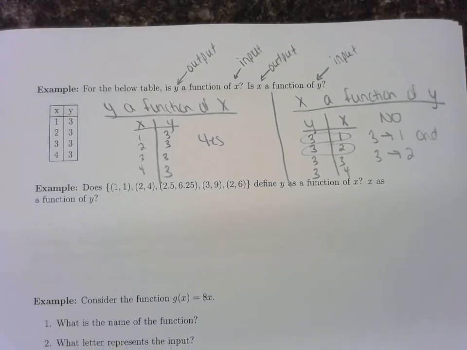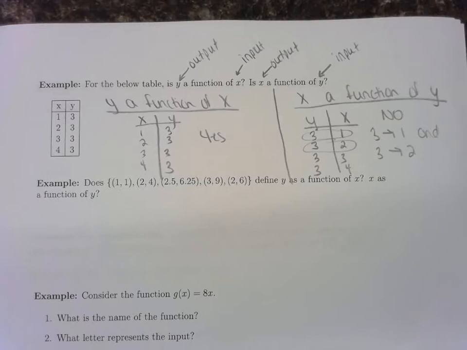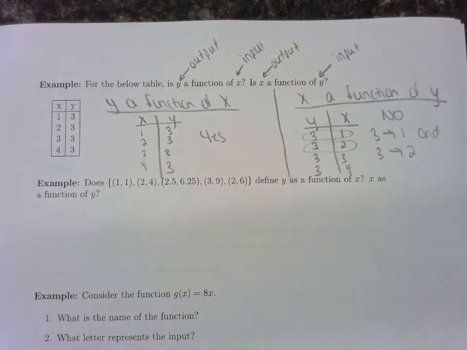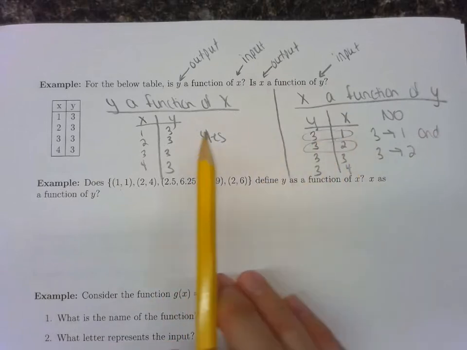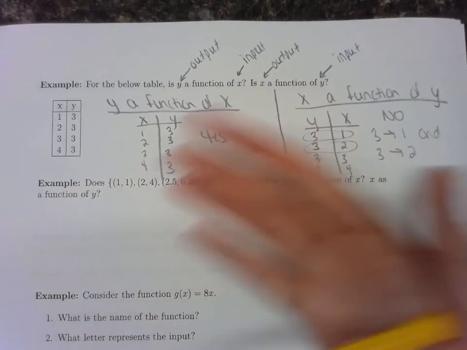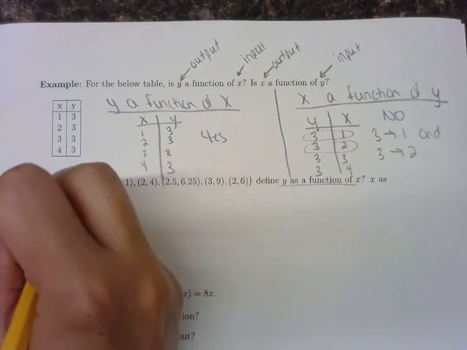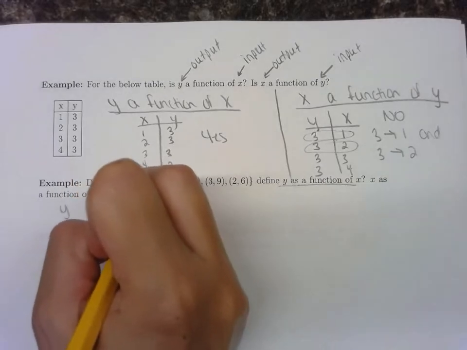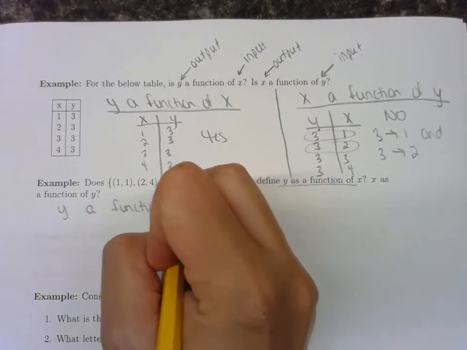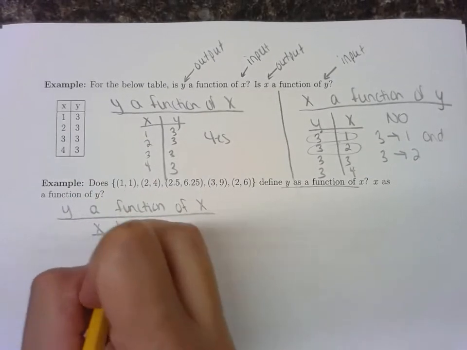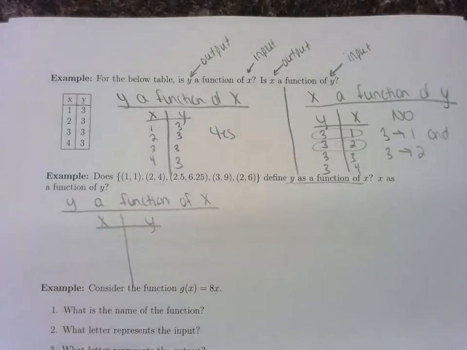The next example is a lot like this one. It gives the points (1, 1), (2, 4), (2.5, 6.25), (3, 9), and (2, 6). Determine whether y is a function of x, or x is a function of y. They both could be yes, they both could be no, or one yes and one no, like up here. Let's do y as a function of x first. With y as a function of x, x is the input and y is the output. We're not given a table, but we are given points, so we'll write them out.